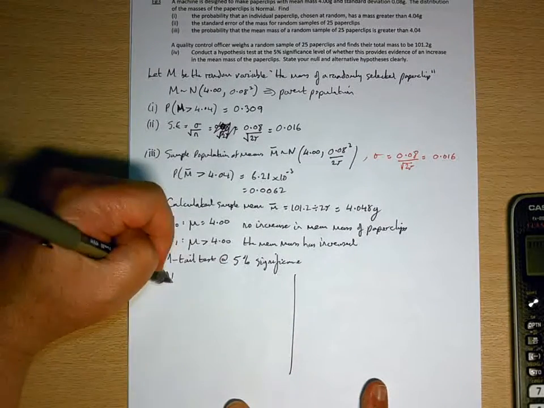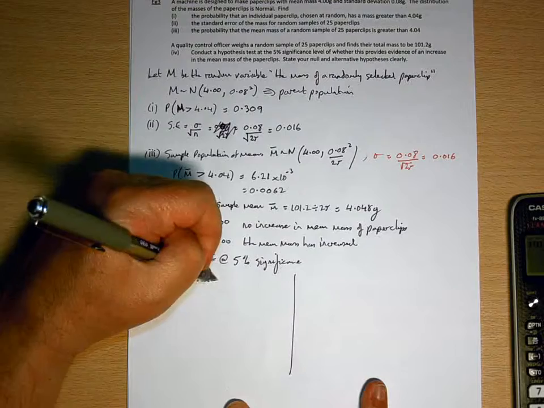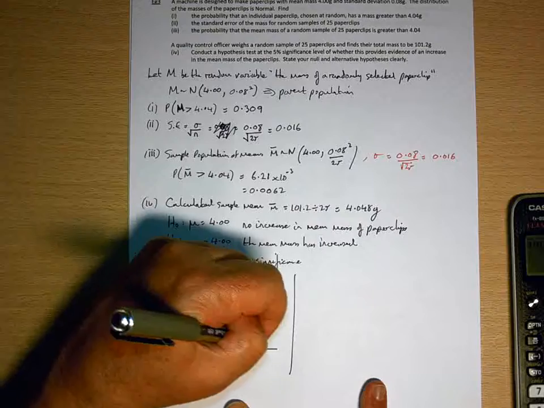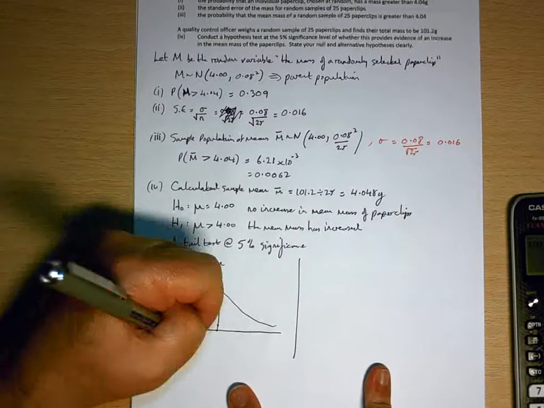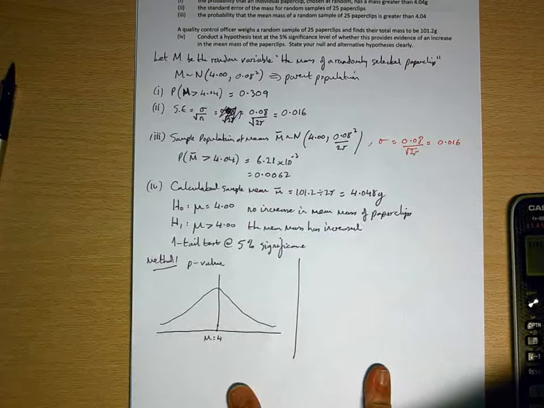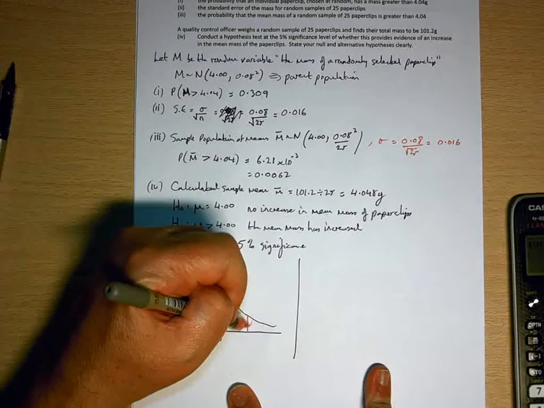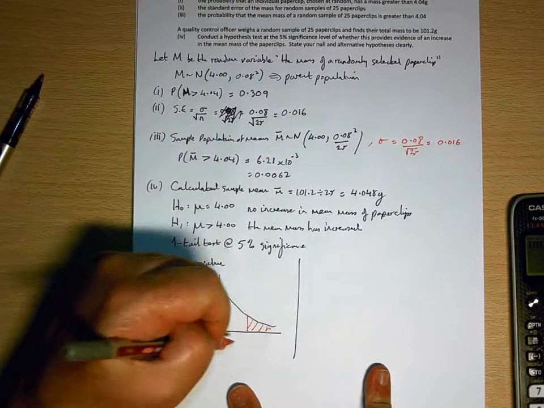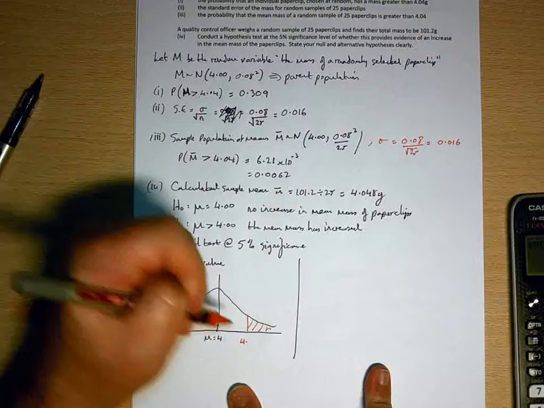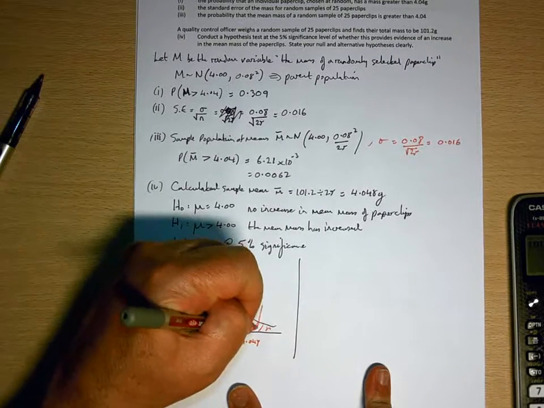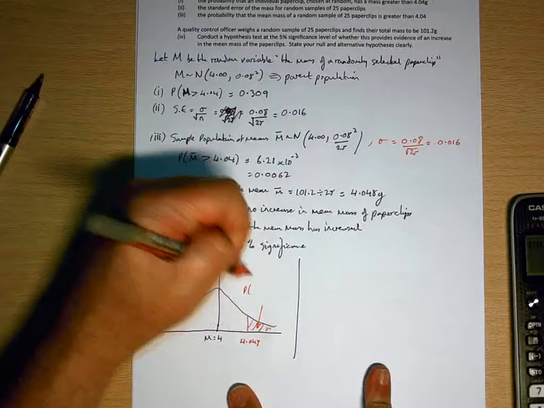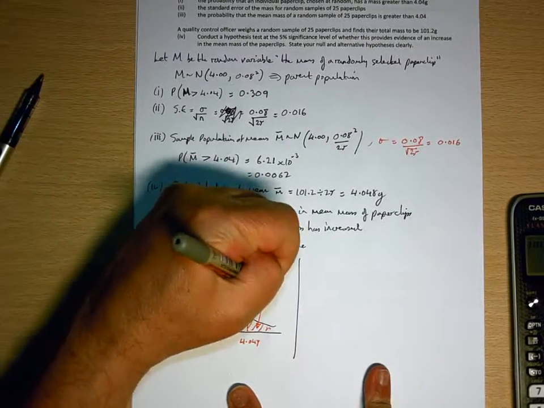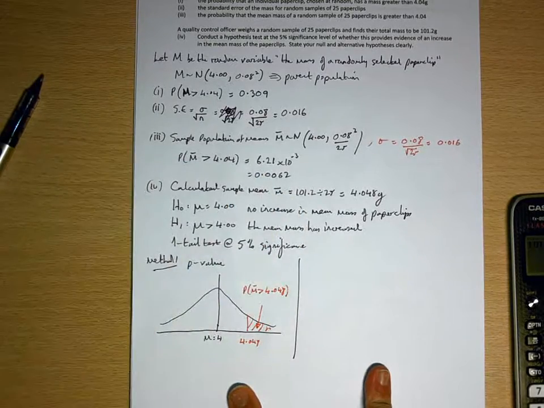Method 1, p-value. So we've got a mean of 4, and I want to know what that area is, which generates a calculated mean 4.048. So I want to know probability that M is greater than that.